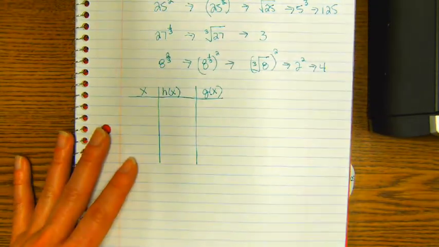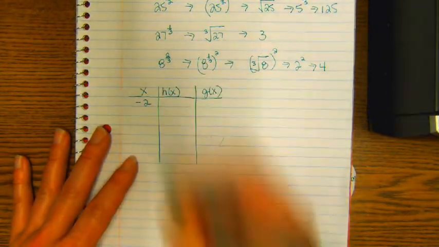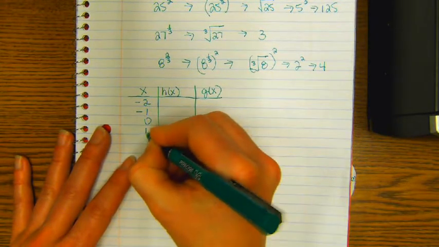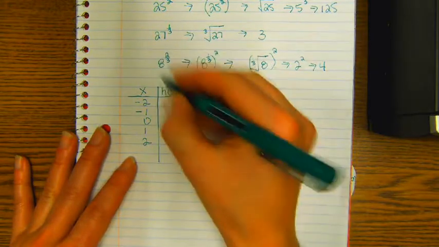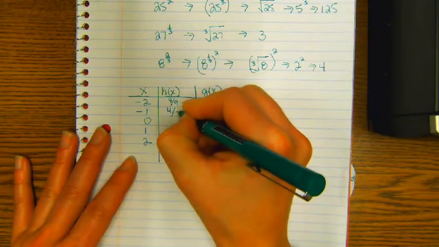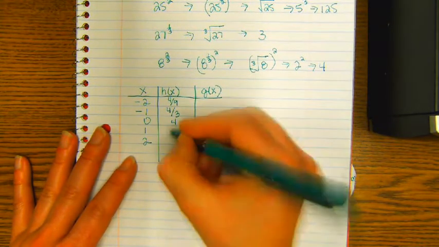I'm going to put the values for x as -2, -1, 0, 1, and 2. Let's do h of x first: 4/9, 4/3, 4, 12, and 36.